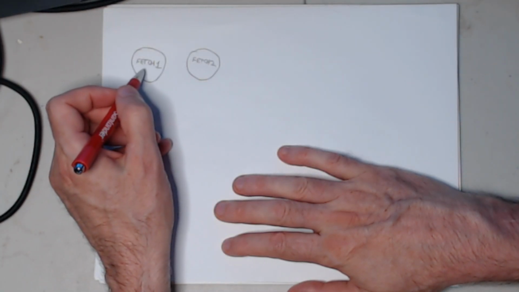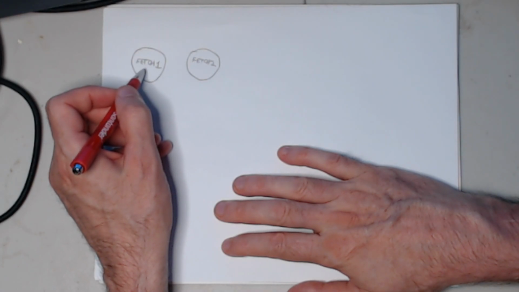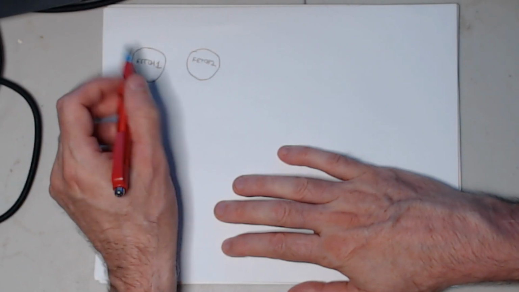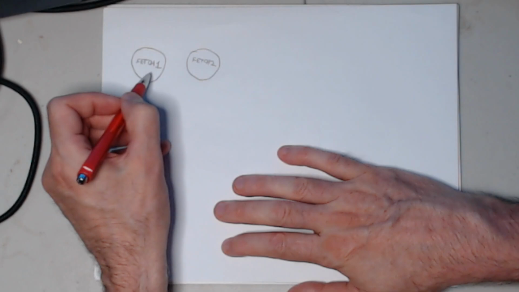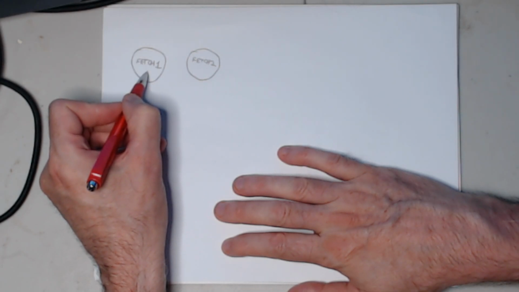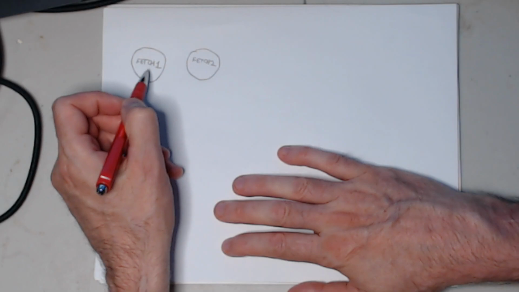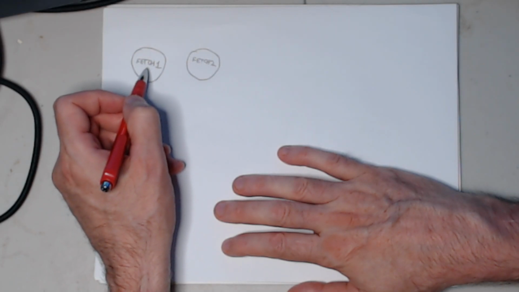There's a reset signal, and that starts it off. If you put the reset signal on, no matter what it was doing before, it's going to turn the fetch 1 flip-flop on and turn all the other state flip-flops off.